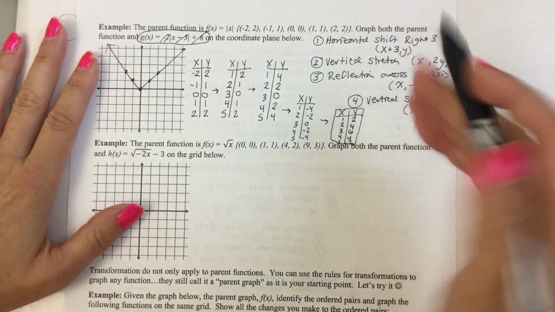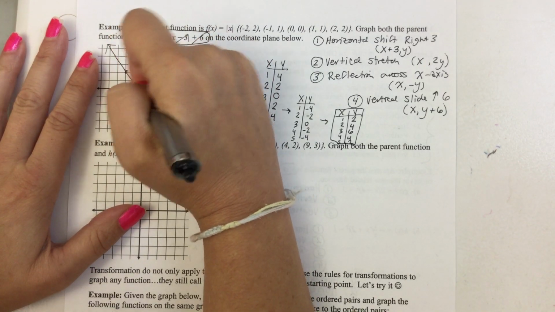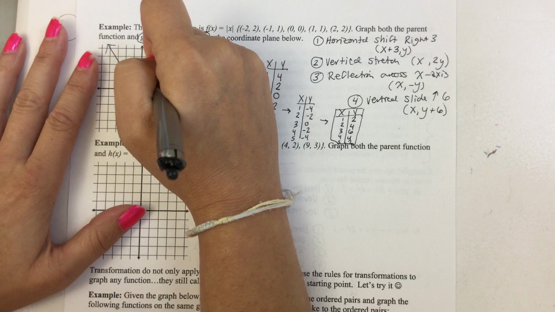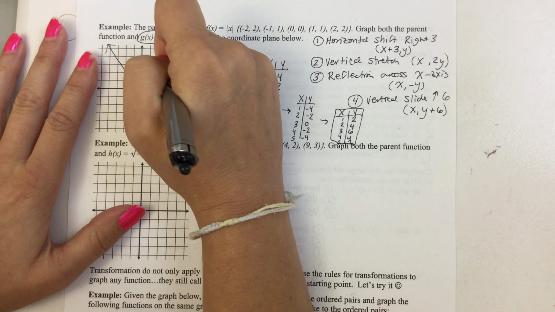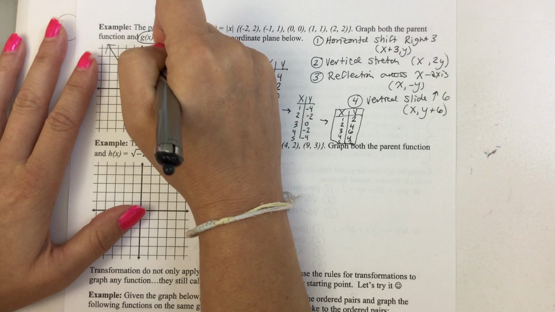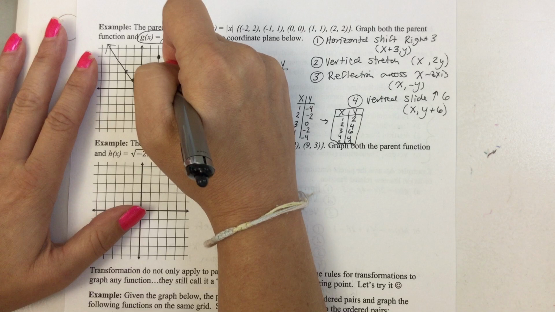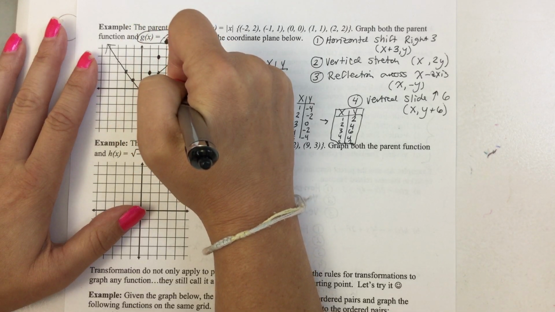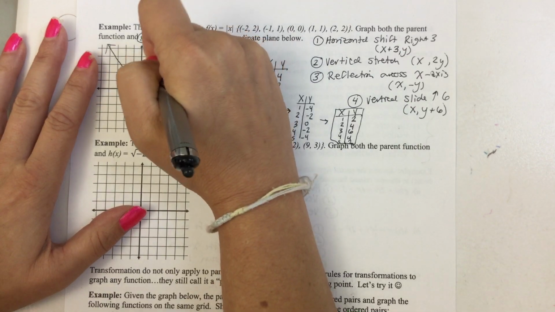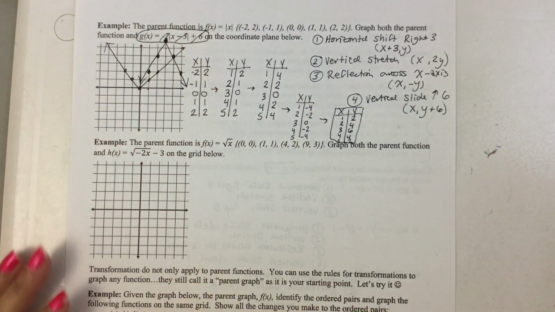So now I can go ahead and graph this. I go to the right 1, up 1, 2. There's a point. I go to the right 2, up 1, 2, 3, 4. There's a point. I go to the right 1, 2, 3, up 1, 2, 3, 4, 5, 6. So it's a little bit off the graph. Sorry about that. Go to the right 1, 2, 3, 4, up 1, 2, 3, 4. And I go to the right 1, 2, 3, 4, 5, up 1, 2. Here is g of x.